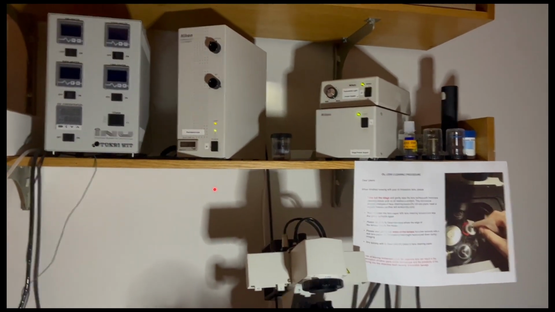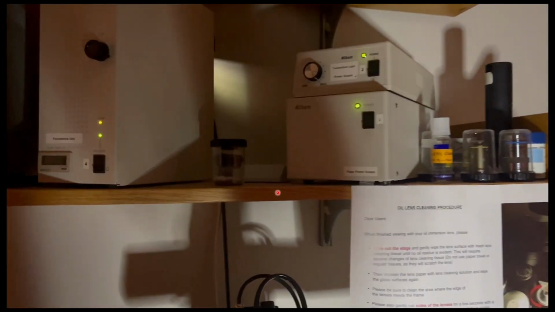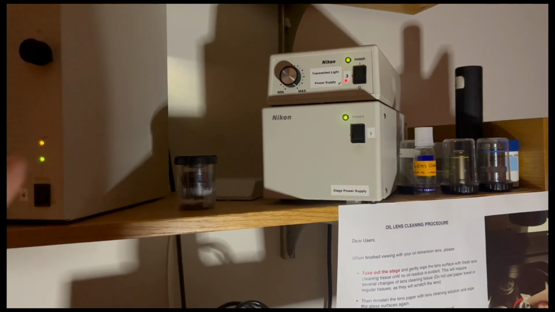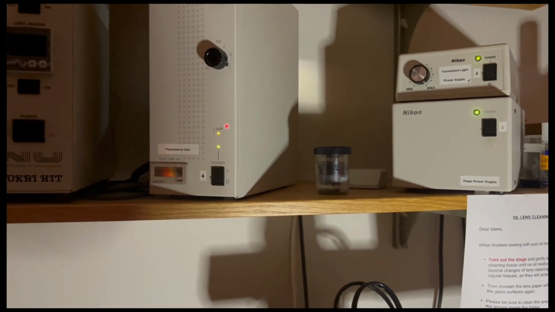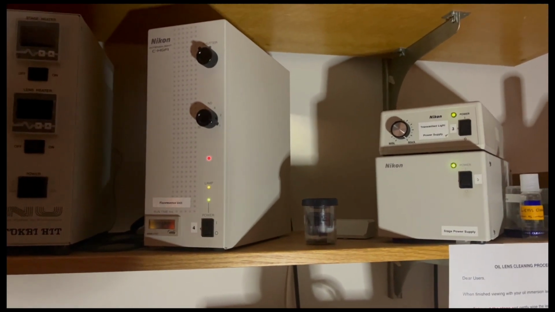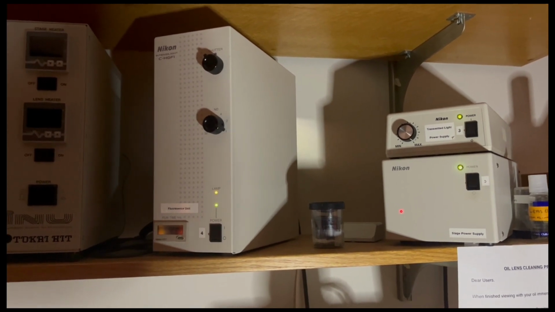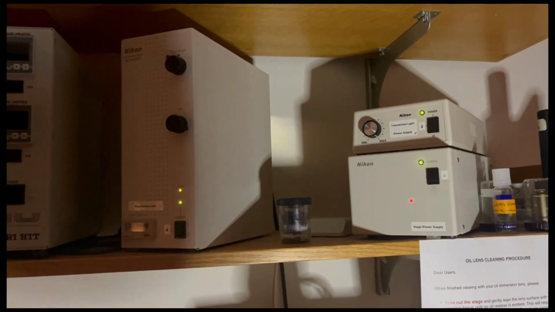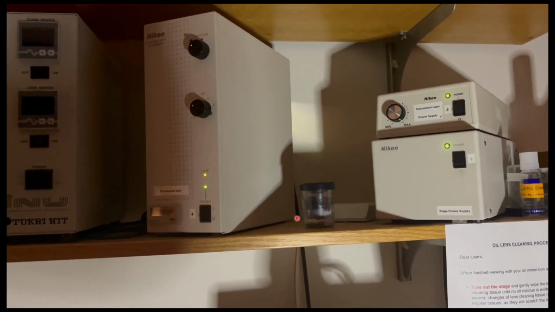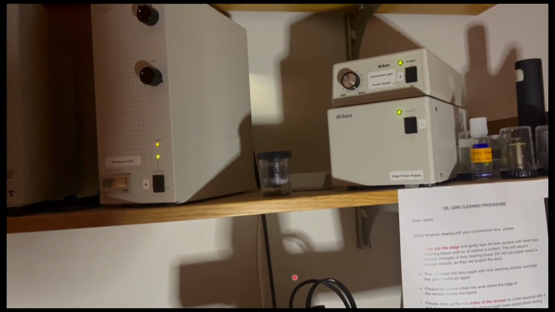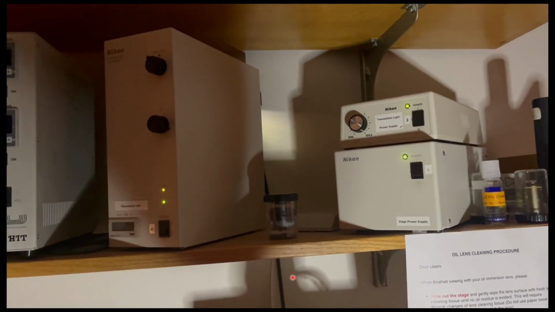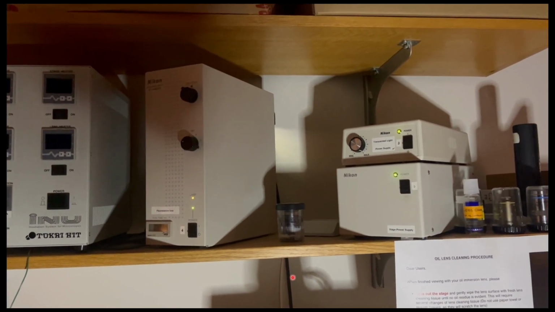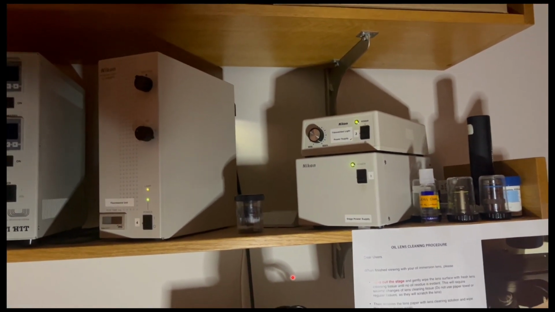The next thing that gets turned on is box number 3. Box number 3 is right here, and it contains the transmitted light power supply. After you turn on 3, you will turn on the fluorescence unit, and then lastly, you'll turn on the stage power supply. You'll notice here that these boxes are tilted at an angle. That's because these light tubes back here need to stay not bent. If you were to push these boxes against the back of the wall, it would bend the light tubes and prevent light from passing through.